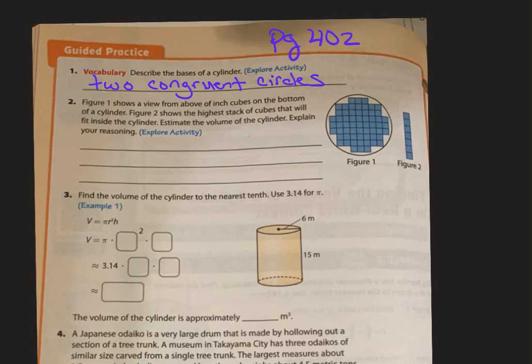If you knew how many cubes are in the bottom, you could estimate that. So 3 by 1, 2, 3, 4, 5, 6, 7, 8. Maybe I counted wrong. 1, 2, 3, 4, 5, 6, 7, 8, 9.